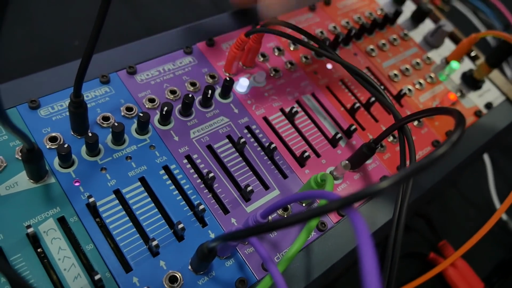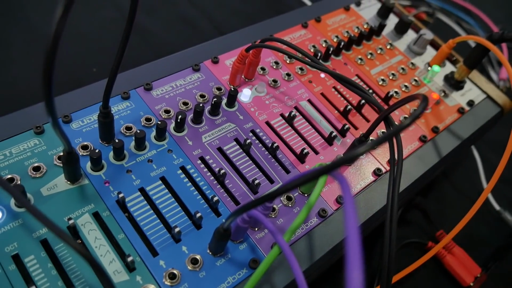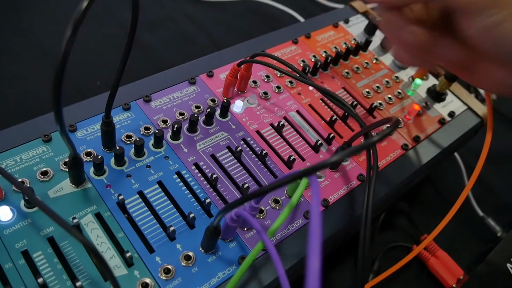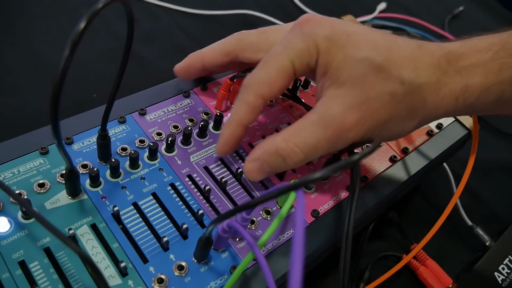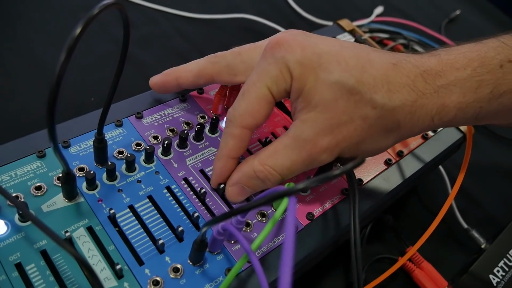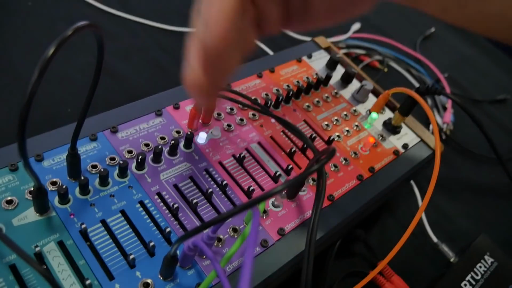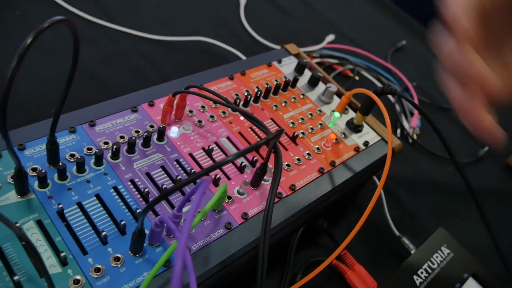It's very nice, it's very smooth. And you can have a multi-tap like that. And with the separate outputs, you can start mixing the signals and get weird stuff.